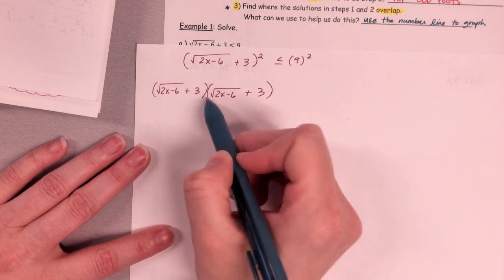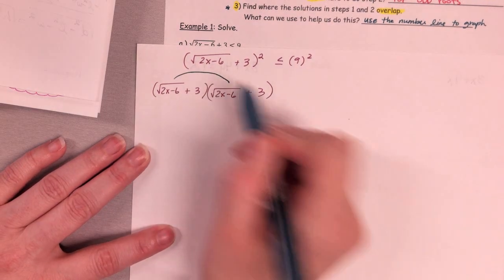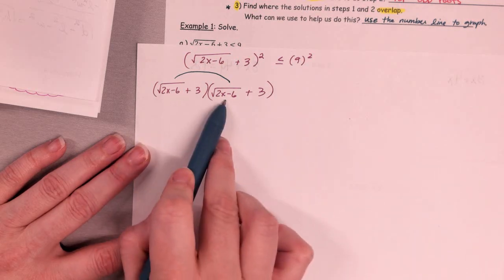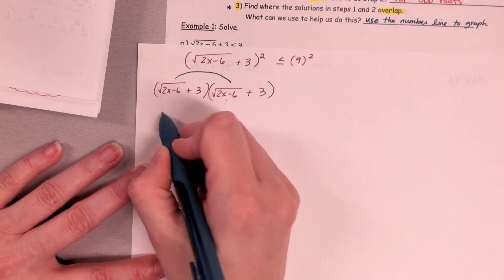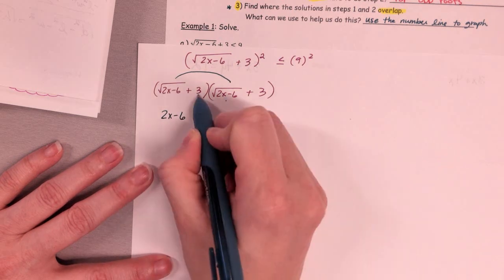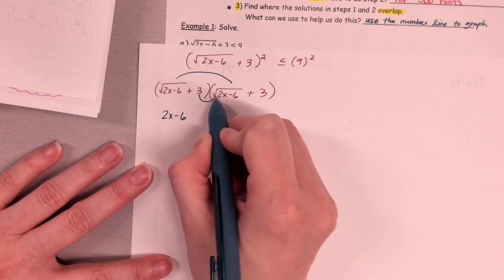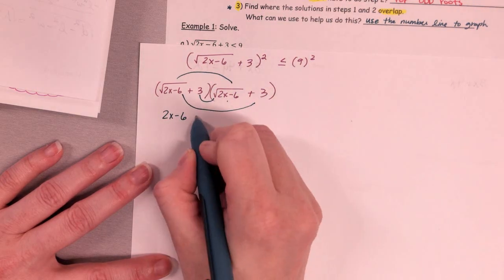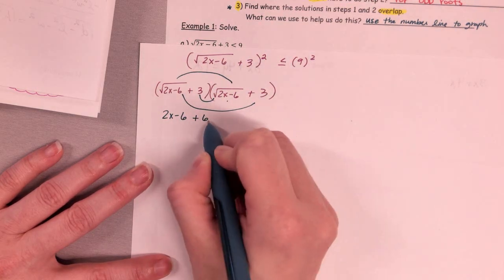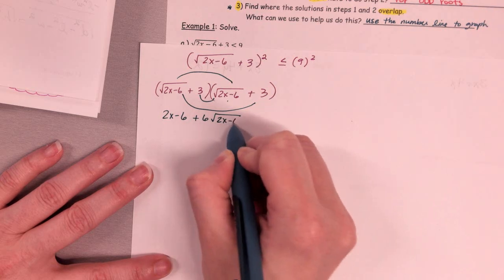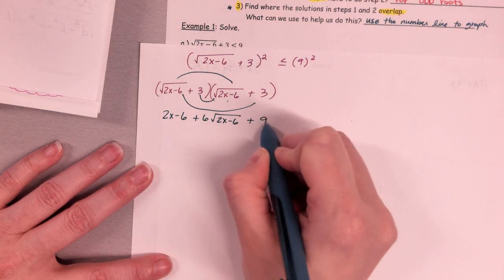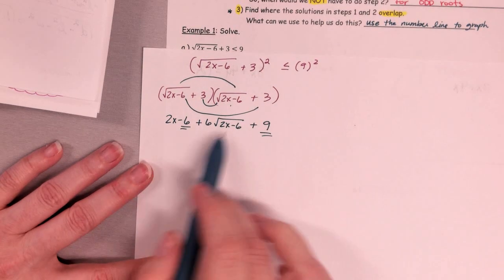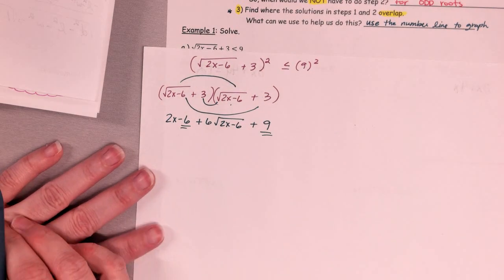So to simplify this, you could simplify it. What's the square root of 2 minus 2x minus 6 times itself? Yes. Now, on the inside, you would get 3 times the square root. On the outside, you get 3 times the square root. So this would end up being 6 times the square root. And then 3 times 3 would be 9. And then you'd have to simplify. You'd have to get your like terms. You'd have to end up squaring again. See how it would be a lot of work?